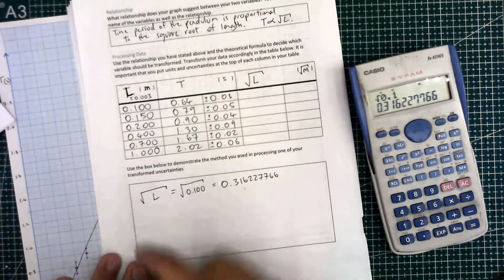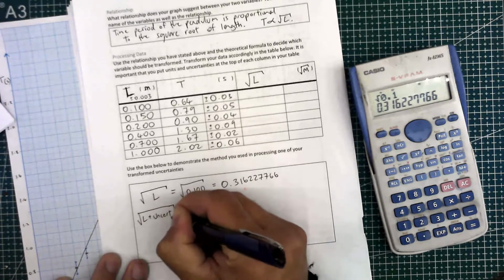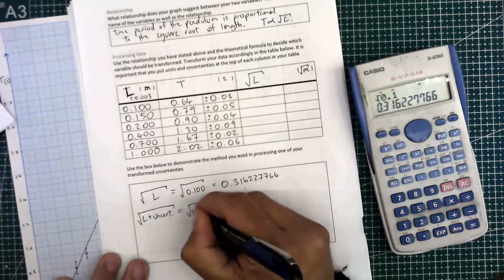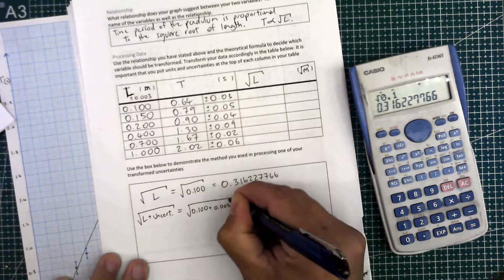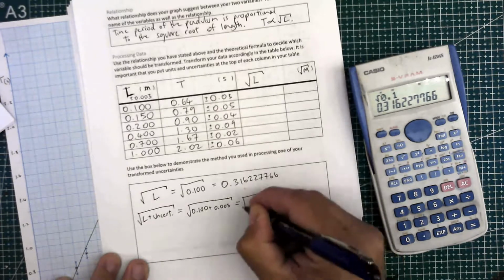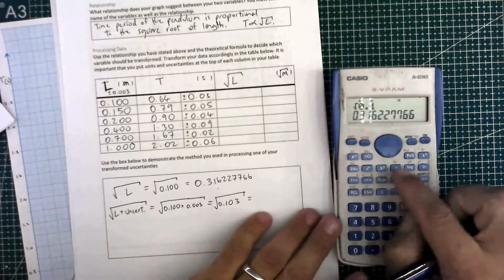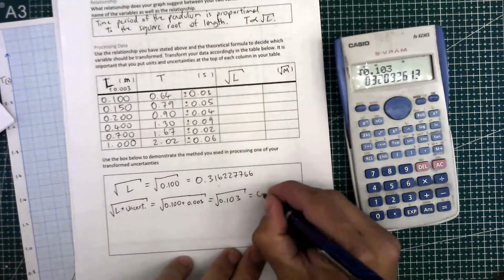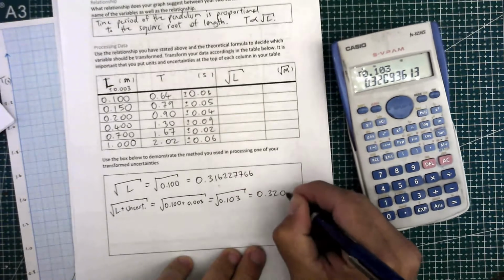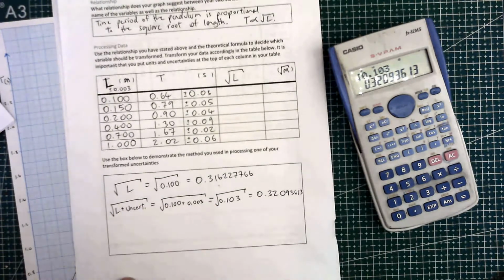So now I need to look at my L plus uncertainty. So that's going to be equal to 0.100 plus 0.003, okay, which is equal to 0.103 square rooted. So back to my calculator, square root of 0.103 equals 0.32093613, and so on.